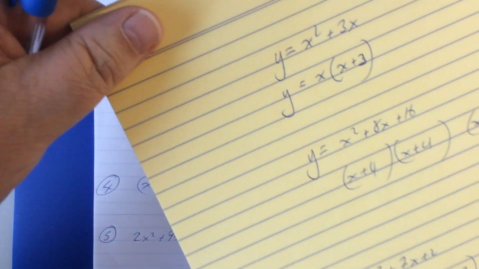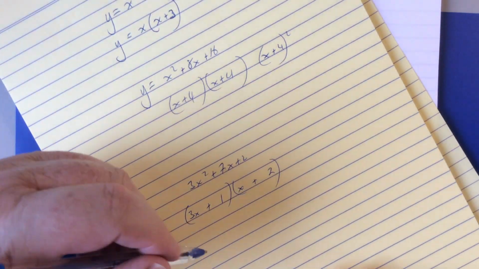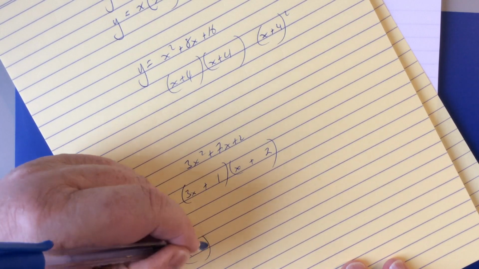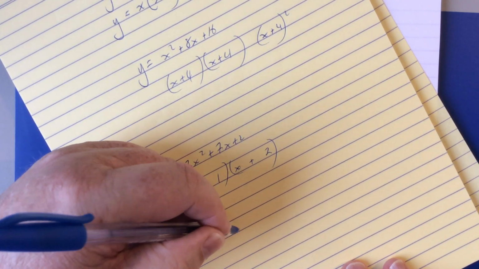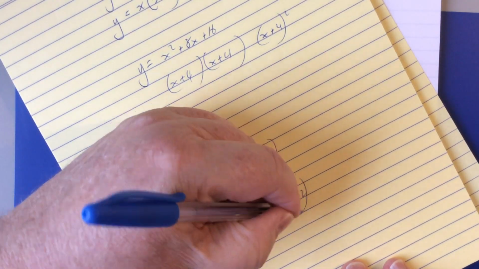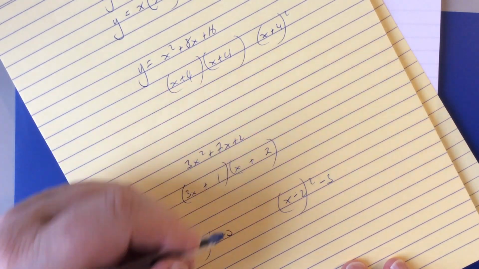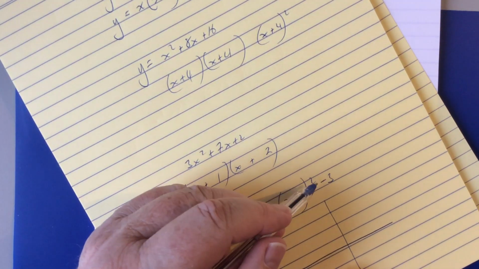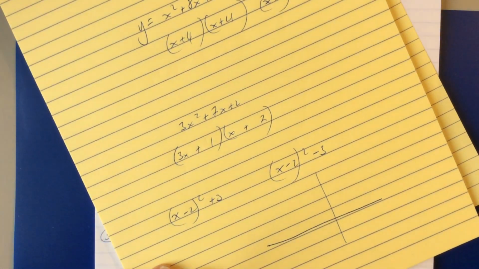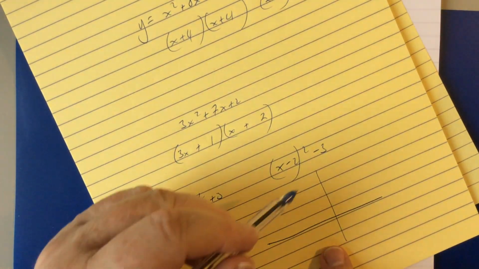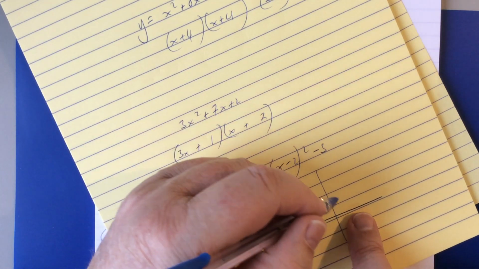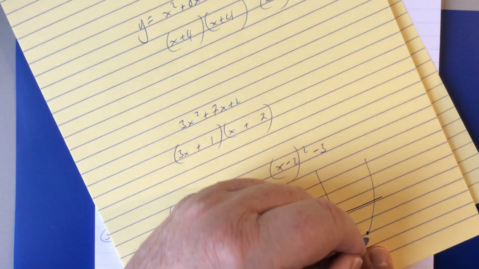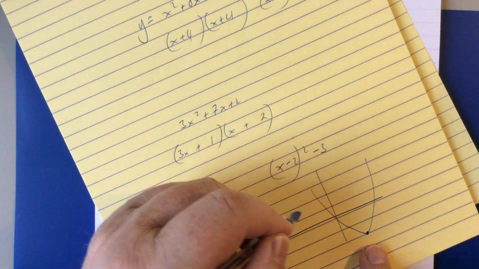What's interesting and different about them is the following. So just let me get this written. x minus 2 all squared plus 3. x minus 2 all squared minus 3. I'm going to do this one first. So the turning point of this thing is positive 2, negative 3. It's down here somewhere. And it does that, roughly.